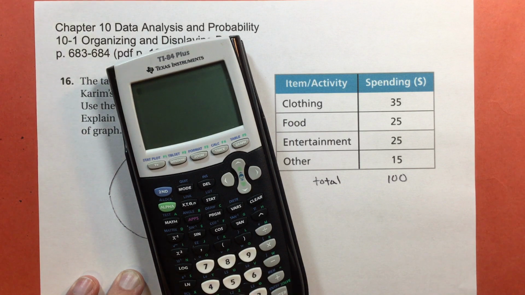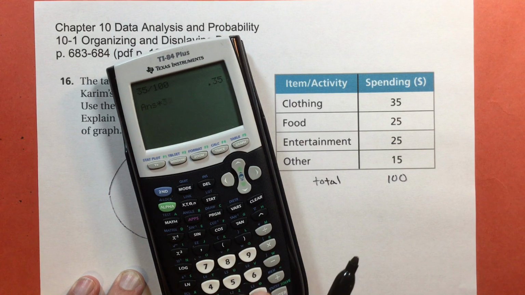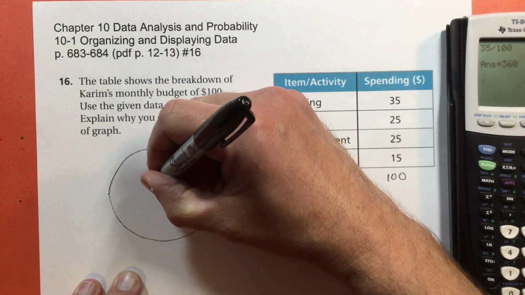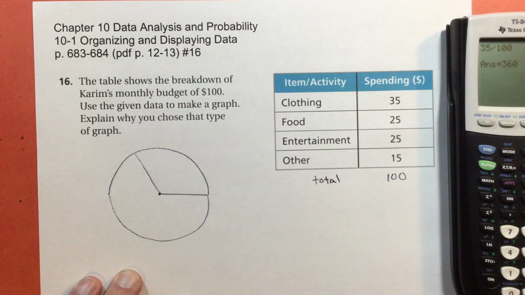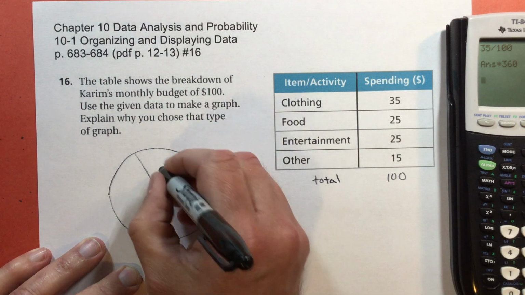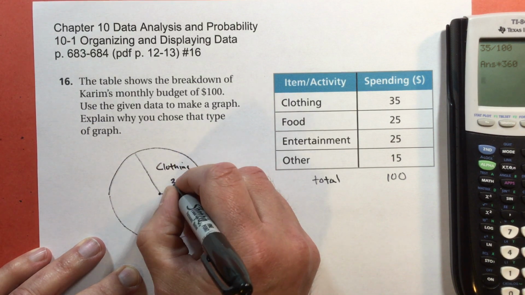I know it's 35%, so I do 0.35, or if you want to really do it the hard way, 35 divided by 100, which is still 0.35. I'm going to multiply that by 360 degrees, and I get 126. Then I get my protractor out, and I draw an angle of 126 degrees, and I label this clothing 35%.